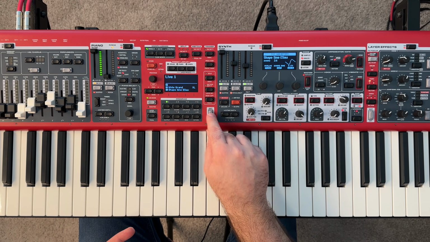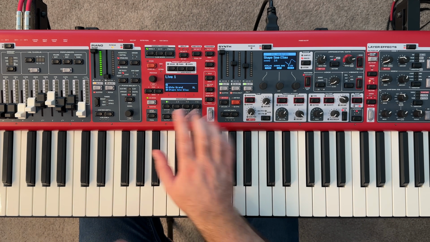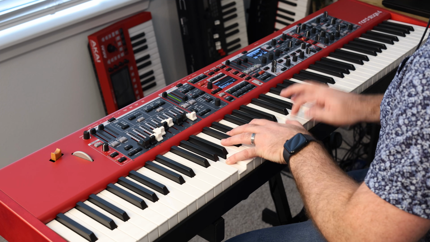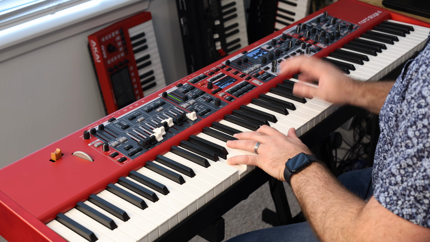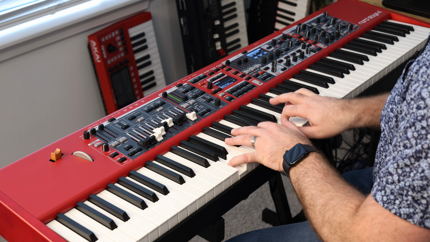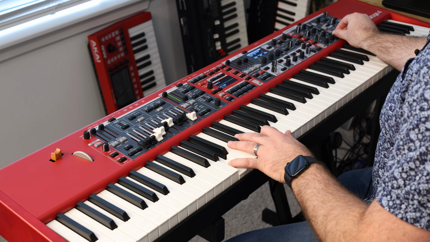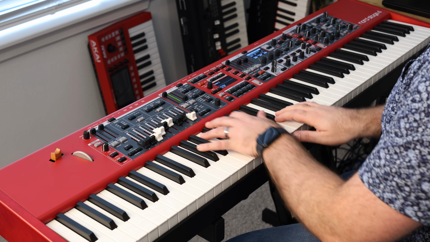I do that quite often as I'm coming in, so I'm just going to exit this because I don't want to save it. But as I'm making changes, let's say, come in, give it a little bit more treble, pull the bass back a little.